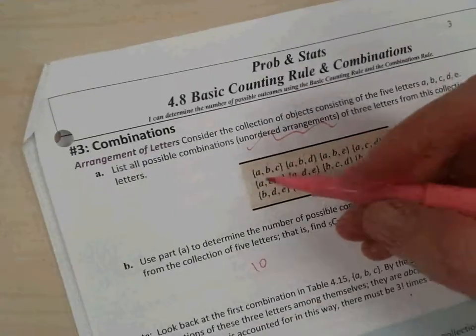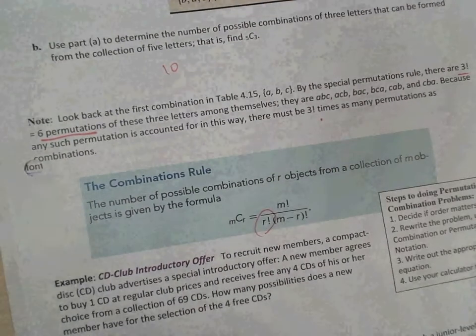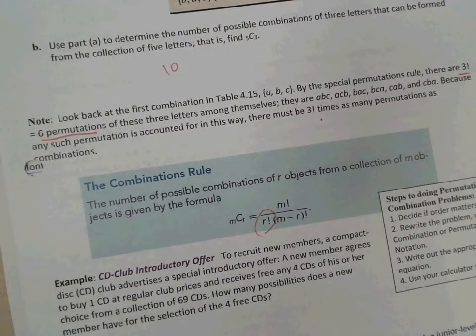So we divide out the accounting for all the different ways to arrange each different group of size R.